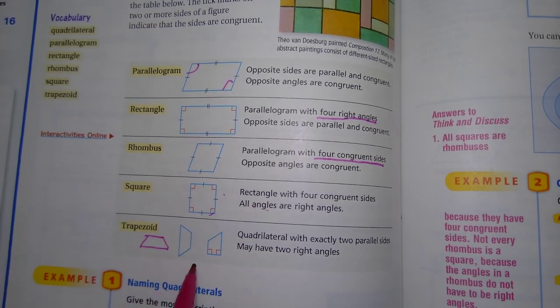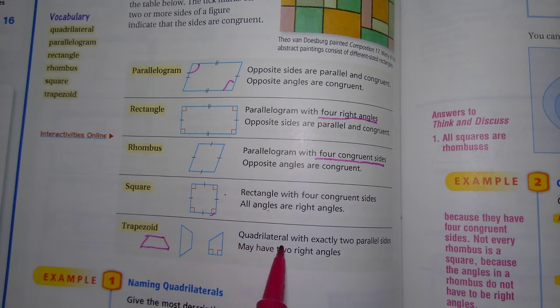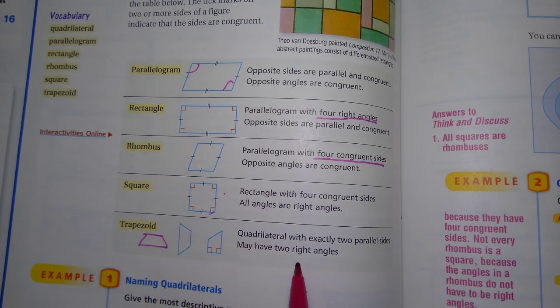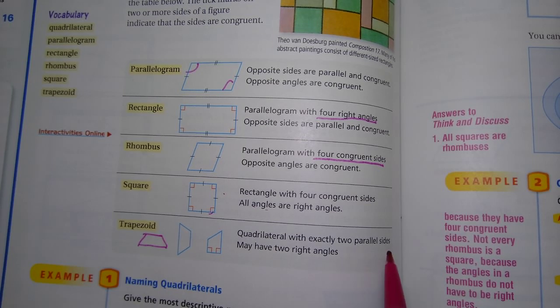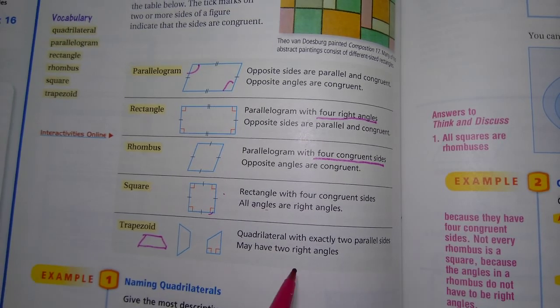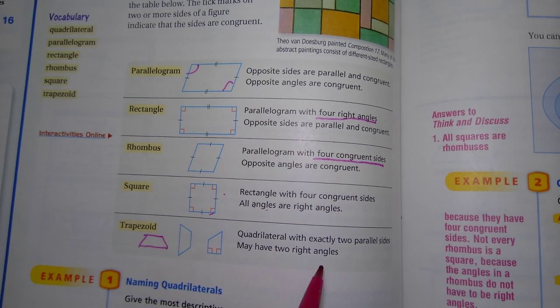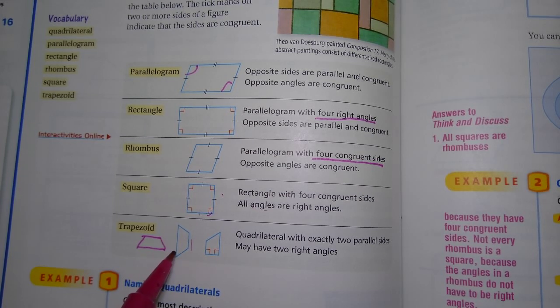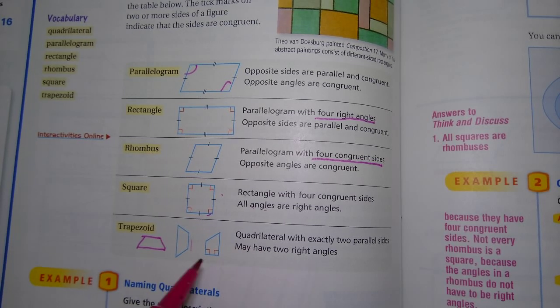So let's talk trapezoid for a minute. It is a quadrilateral, 4 sides, right? And they're straight lines with exactly 2 parallel sides. May have 2 right angles. Okay, so here's a parallel side here. Oops, I'm sorry, parallel here, parallel here. All right, and also it may have 2 right angles. So this is one where it has a set of parallel sides and two right angles.